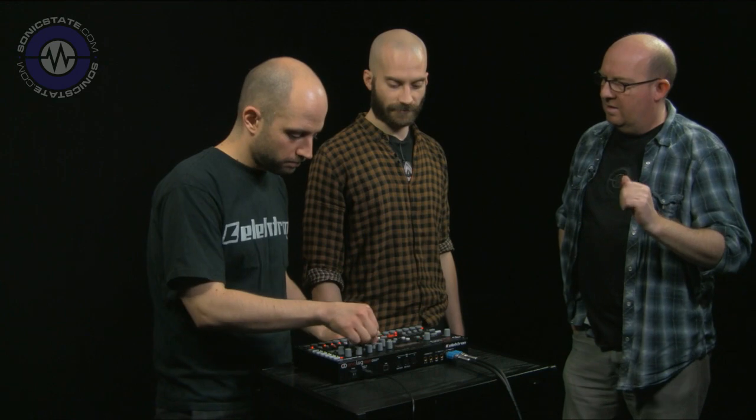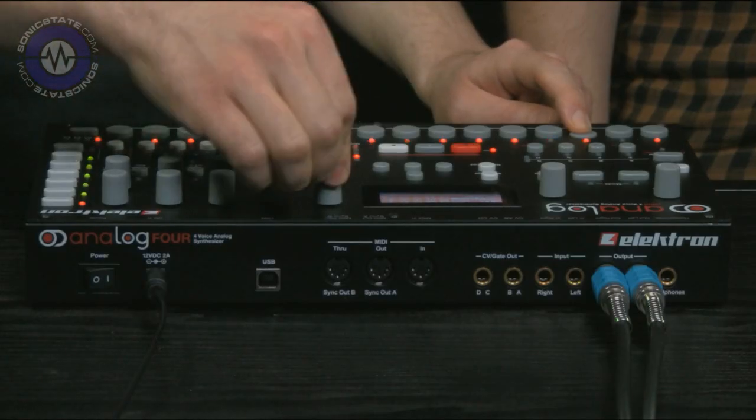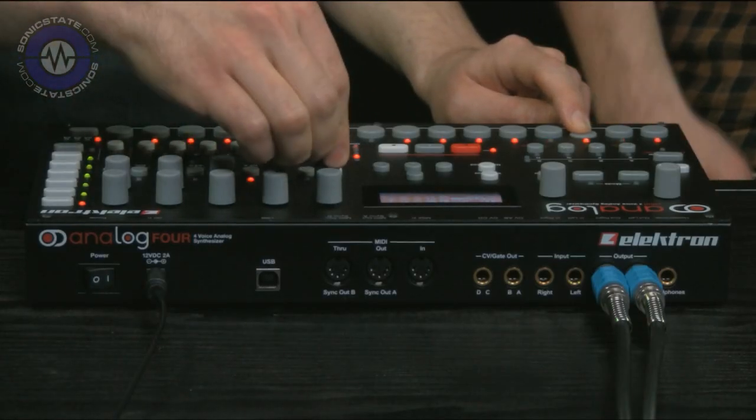And I'm hearing some effects there as well. So yeah, exactly, you have 3 send effects on the machine. A reverb, a chorus and a delay. So you can send all the 4 tracks to these effects.